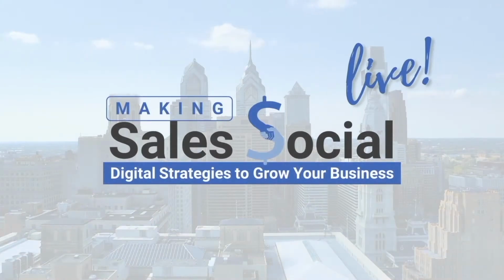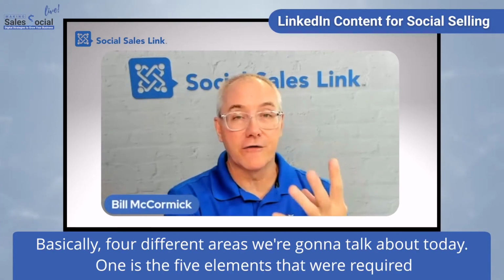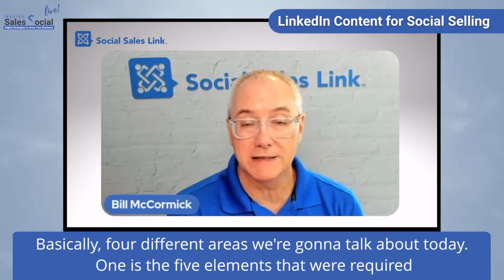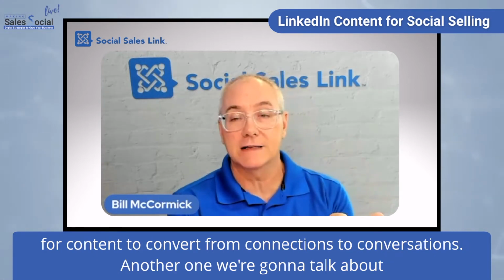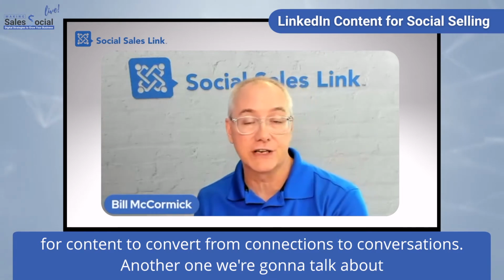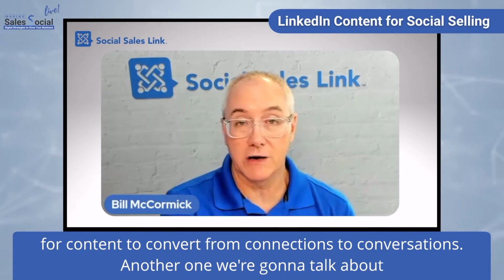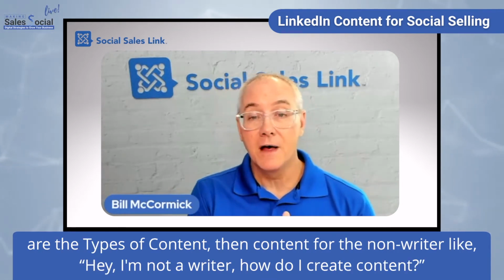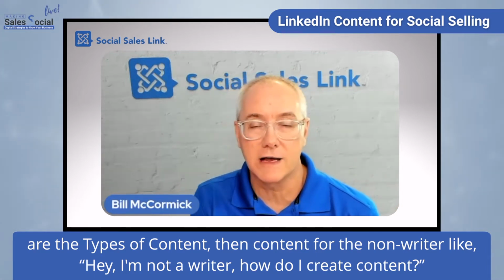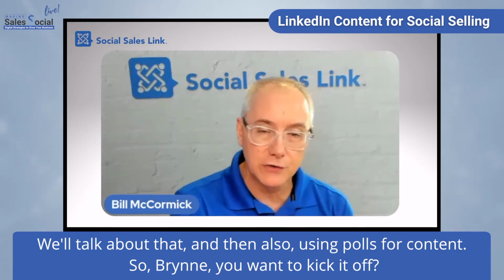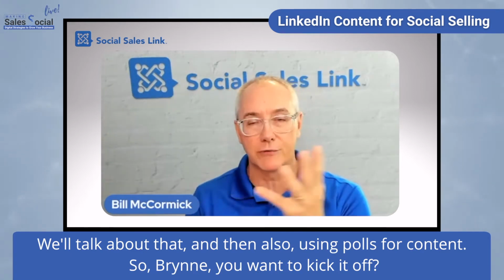Basically, 4 different areas we're going to talk about today. One is the 5 elements that are required for content to convert from connections to conversations. Another one we're going to talk about are the types of content. Then content for the non-writer, like, hey, I'm not a writer. How do I create content? We'll talk about that. And then also using polls for content. So, Bryn, you want to kick it off?